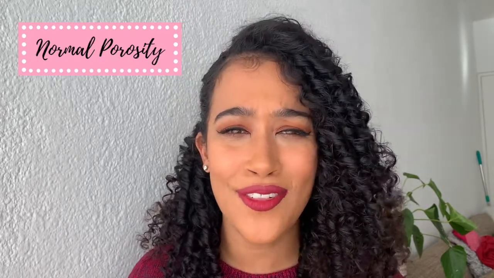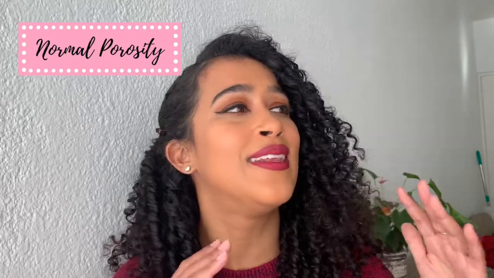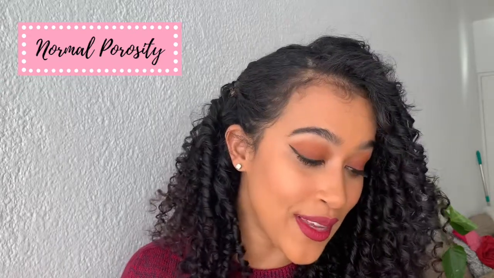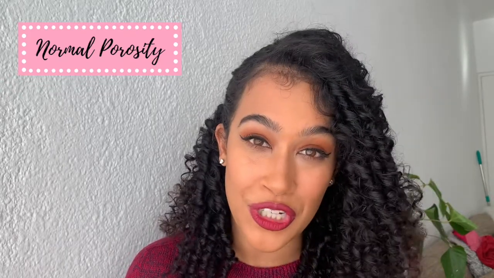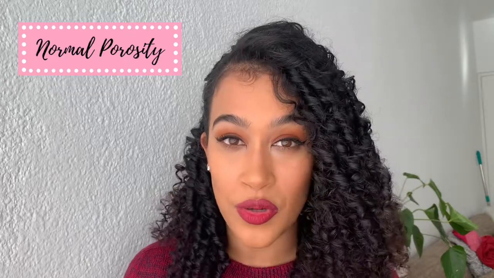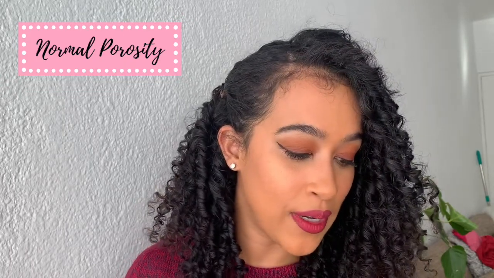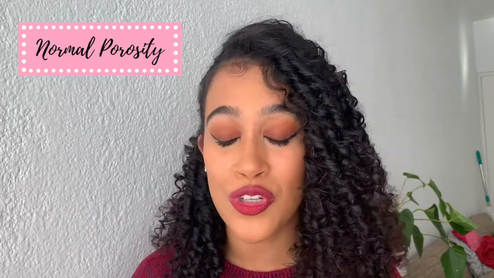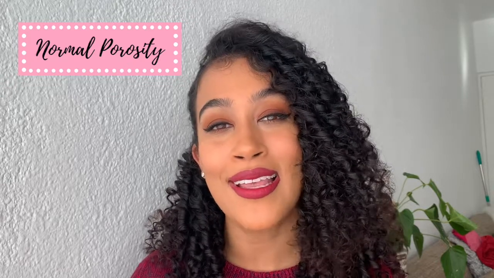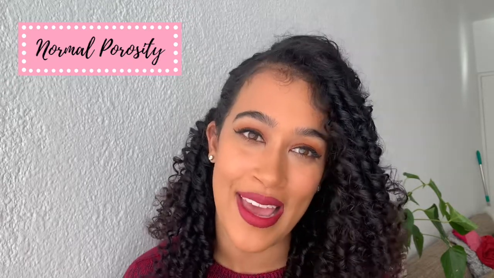So you've got it easy if you've got normal porosity hair. You've got the Regina George of hairs, like, get it, girl. But it is really important that you continue with regular deep conditioning with your hair according to your curl type as well, which I covered last week. So you want to maintain good product absorption because your hair porosity can change, and you want to make sure that you're staying in that normal bracket and keeping your hair nice and healthy and looking good.